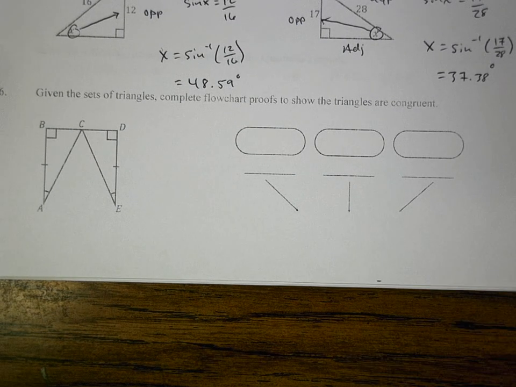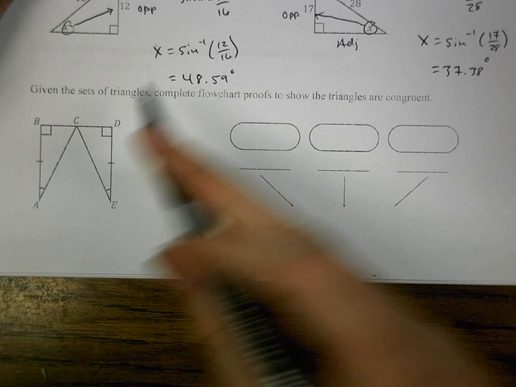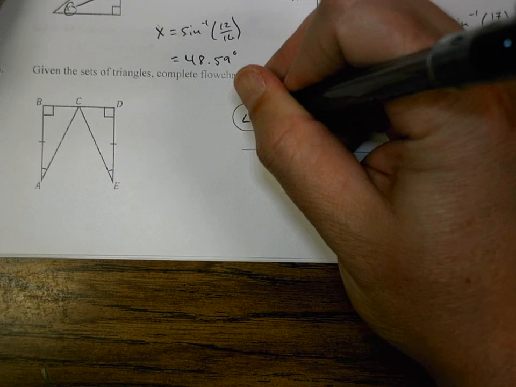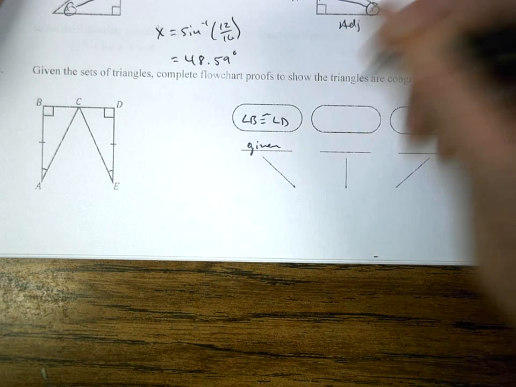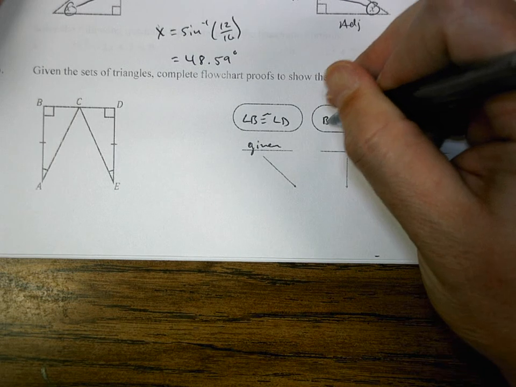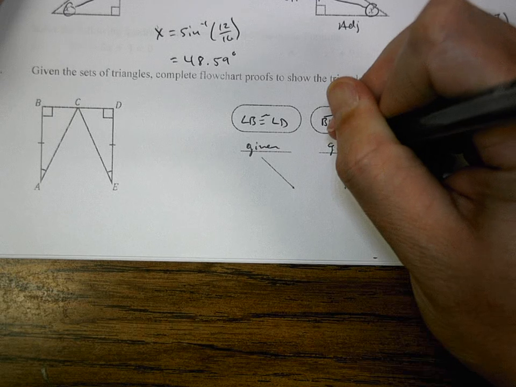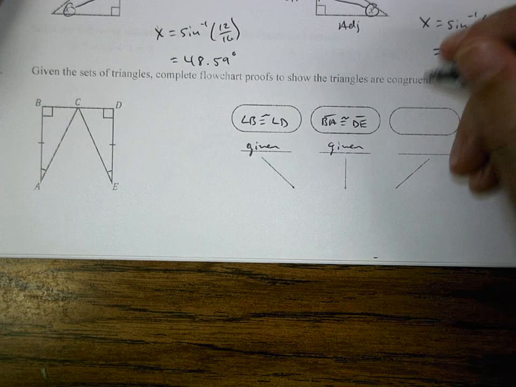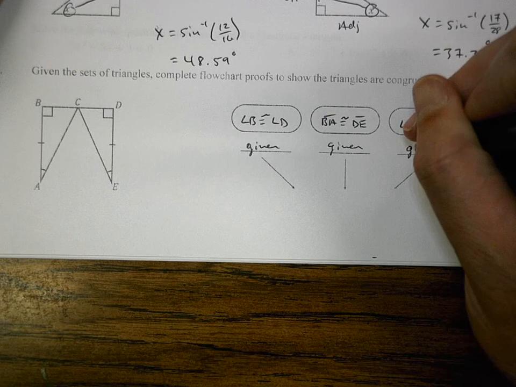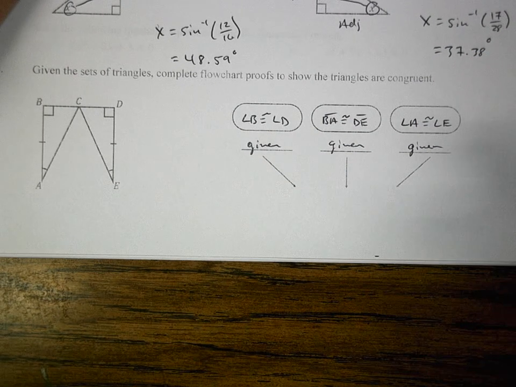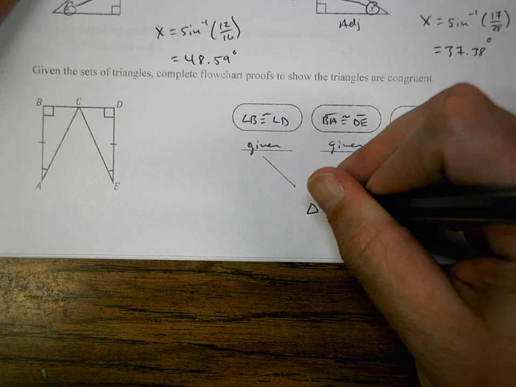Given the set of triangles, complete the flowchart proof. So we have basically everything given to us. B and D are congruent. So you would say angle B is congruent to angle D, and that is given. We have BA is congruent to DE, and that's also given. Then we have these angles. Angle A is congruent to angle E, and that is also given. So therefore we have angle side angle, and we need to make sure that we name them appropriately.